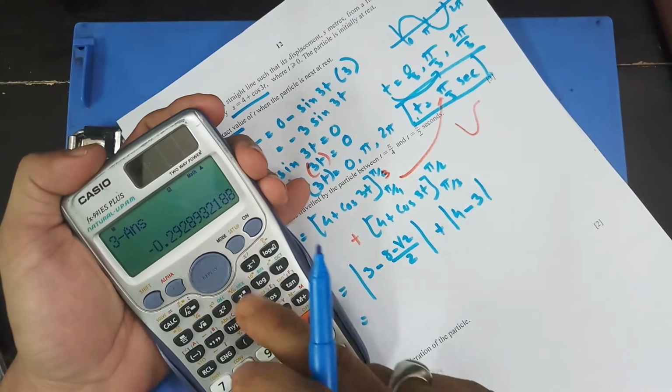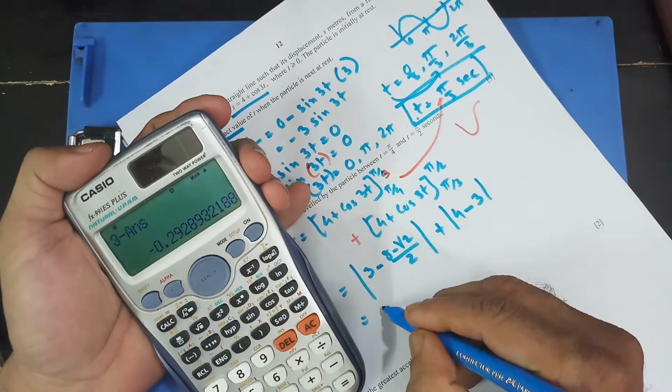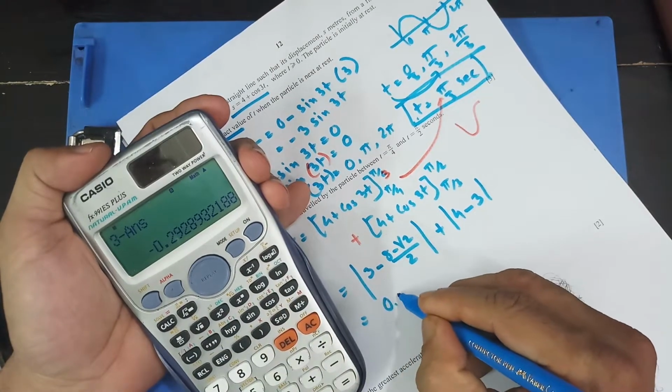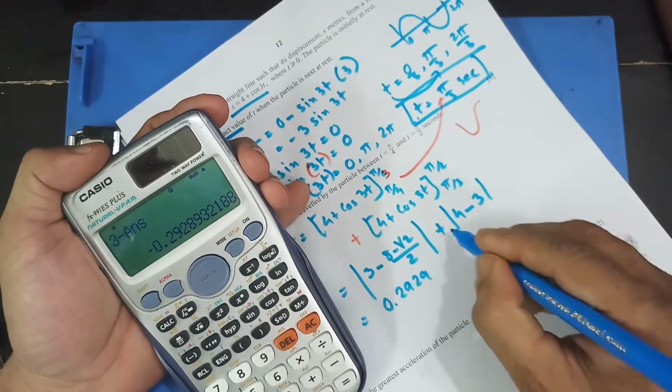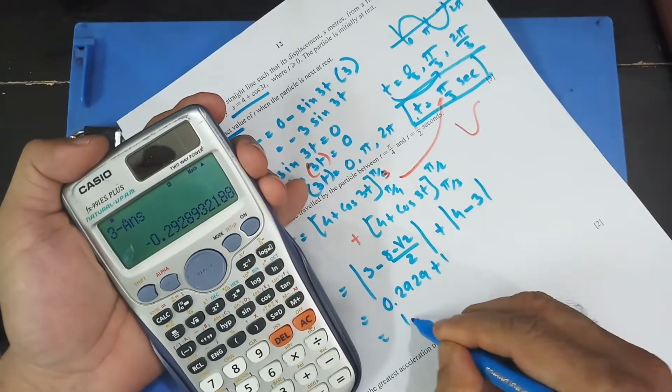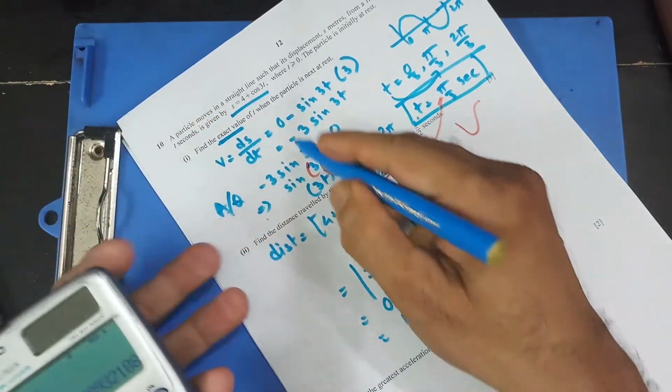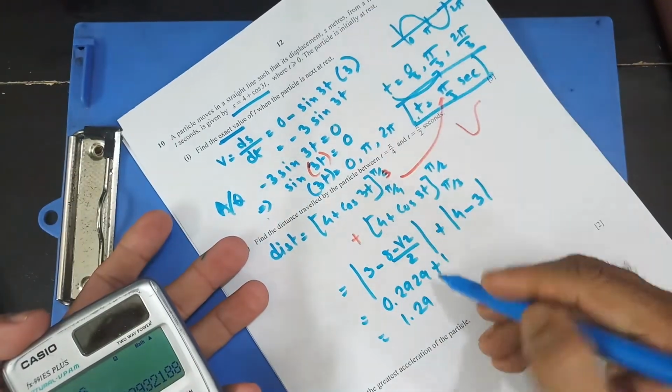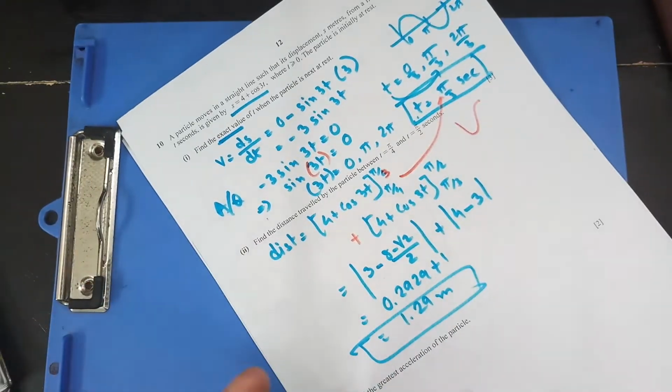Okay, and that's actually that in modulus sign. It's going to be 0.2929, and plus 1, so it's going to be 1.29 meters. Okay, meters. So that's that answer.